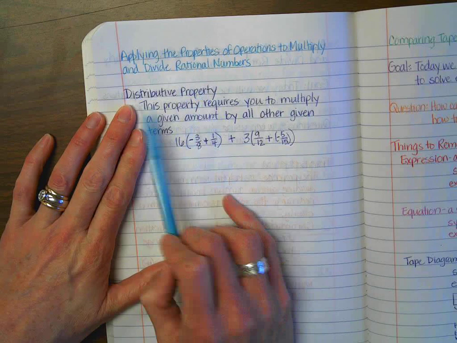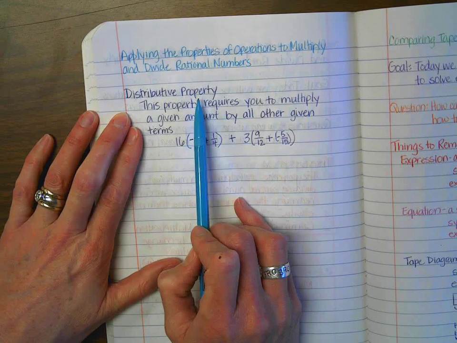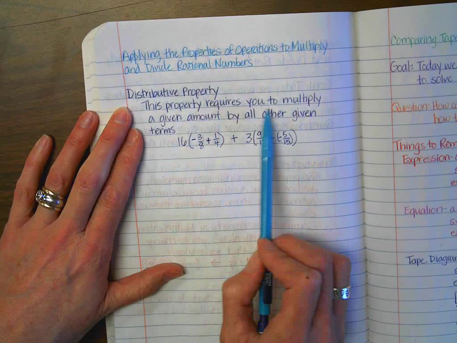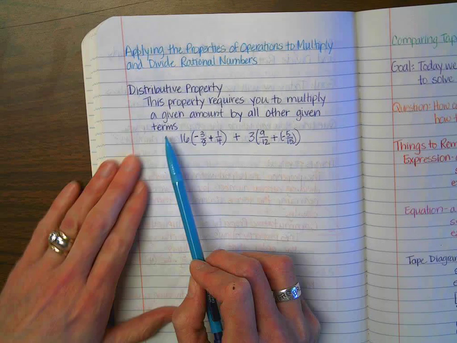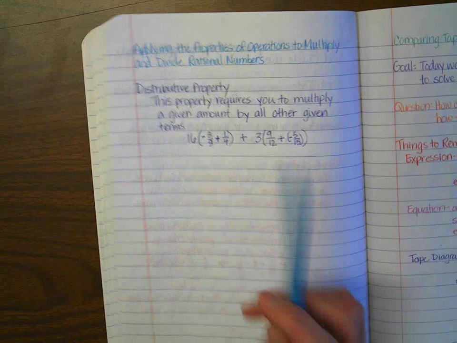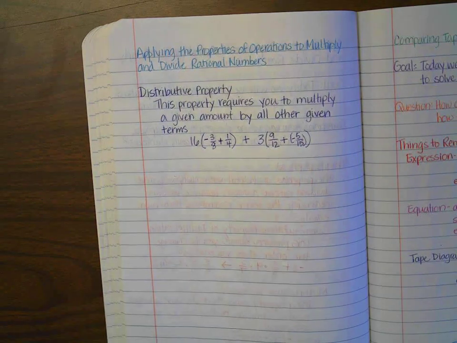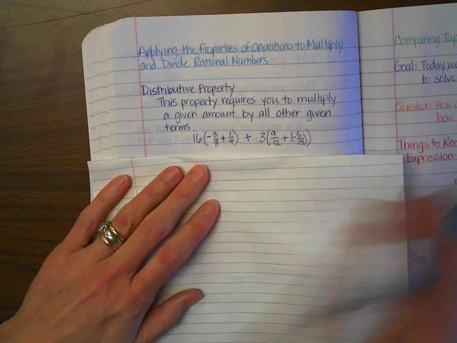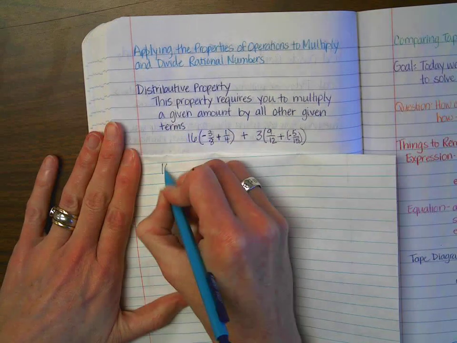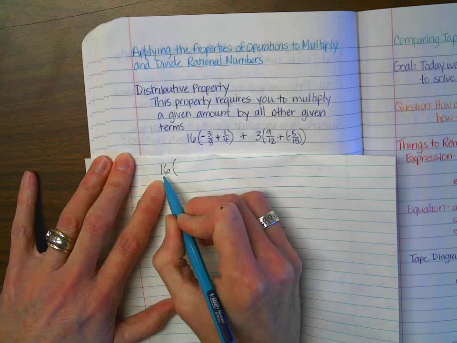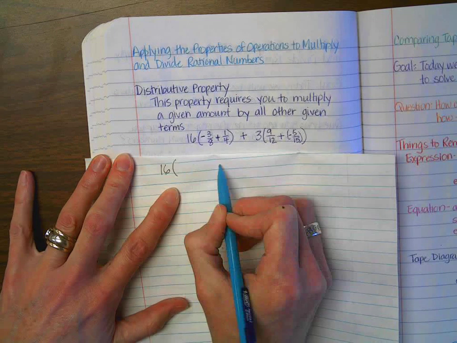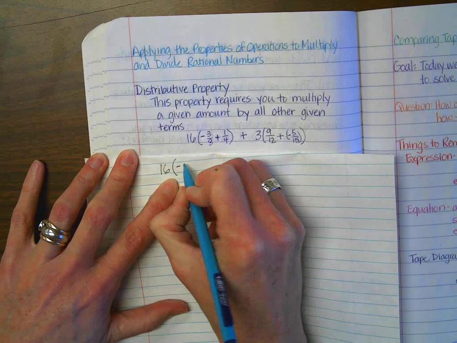The last property that we need to look at is the distributive property. So this property requires you to multiply a given amount by all the other given terms, okay? So if we're going to work on this together, we have 16, and that's the number that is being distributed. It's the number that has to be multiplied by everything inside.